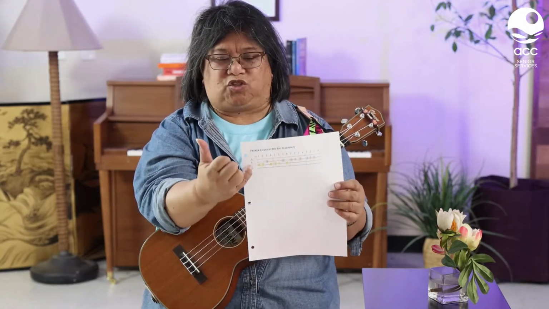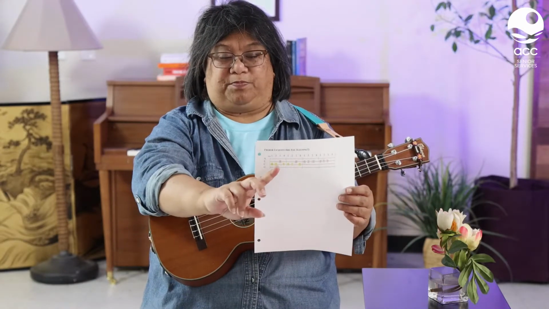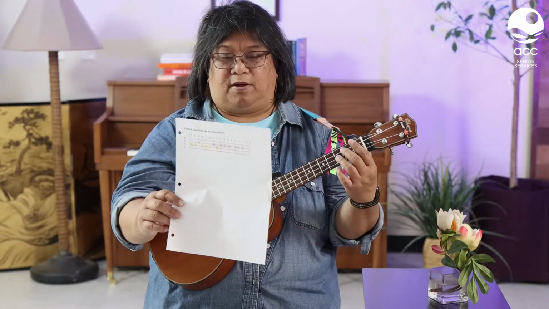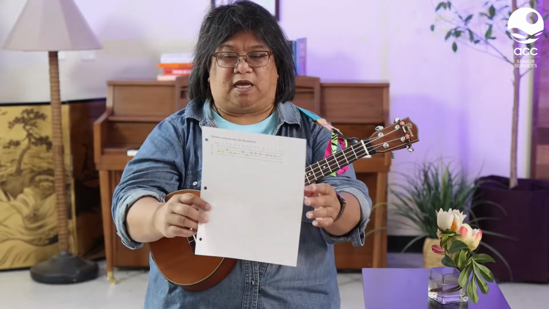So here's your C string, and it says 0. That means it's your open note, the open note of C. And then followed by a 2. That means you place your finger on fret 2 of your C string. And then it says on the E string, your open E.